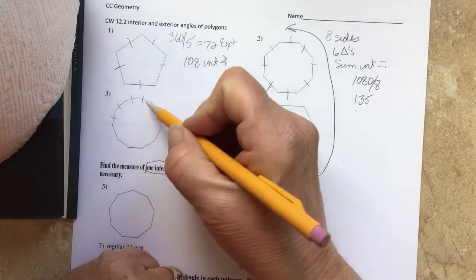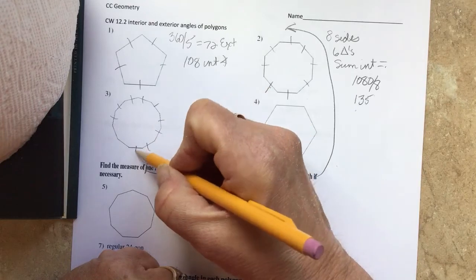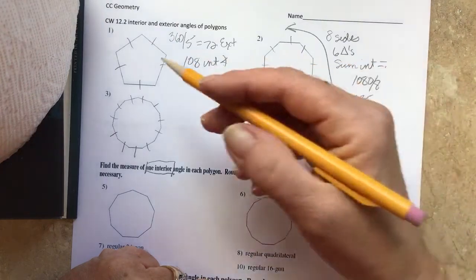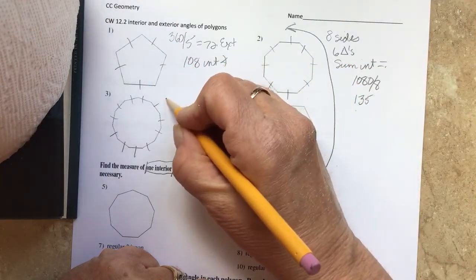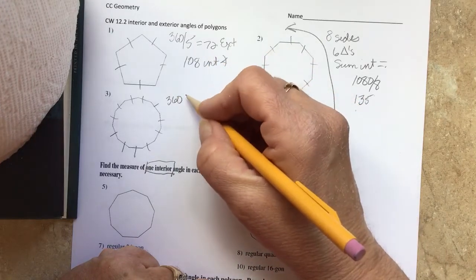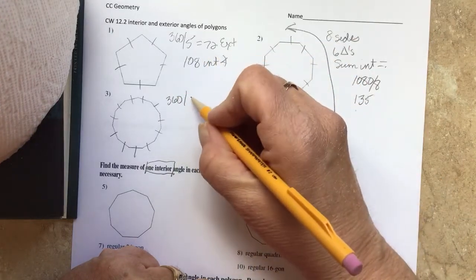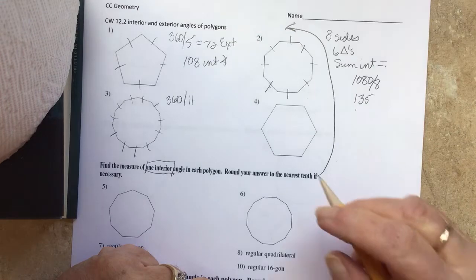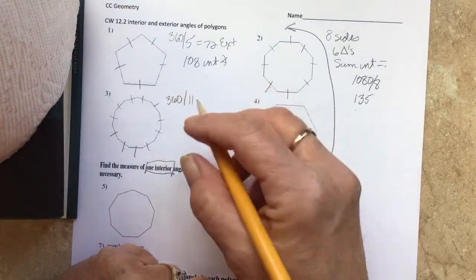1, 2, 3, 4, 5, 6, 7, 8, 9, 10, 11. I hope I got that right. All right, so 360, there's 11 sides, so 11 angles. 360 divided by 11 is 32.72 repeating.